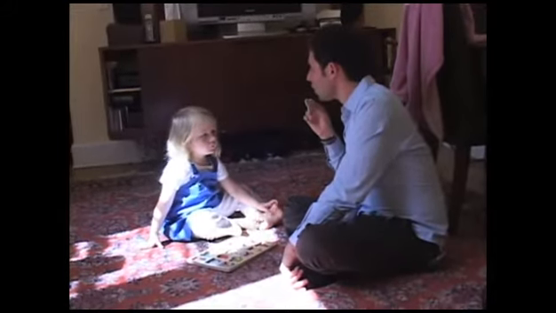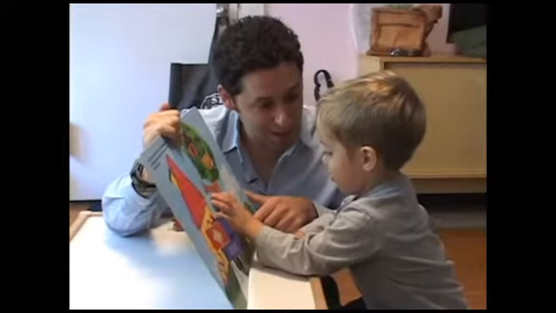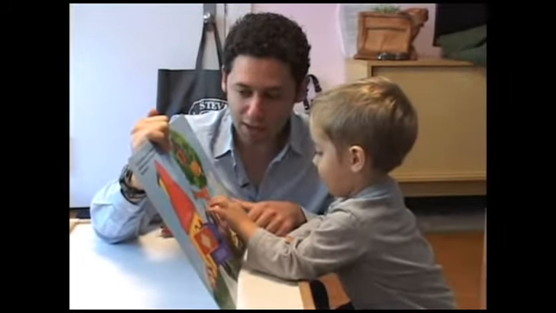Horse. Horse. When a child is not able to say a sound or a word consistently, imitation is a tool which provides practice for the child to say the target sound or word.